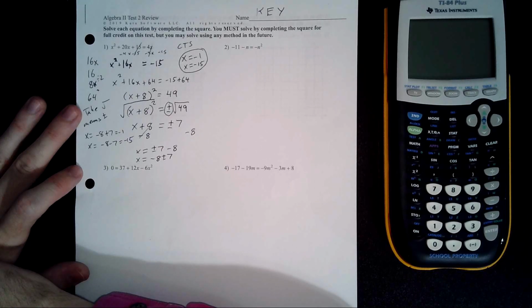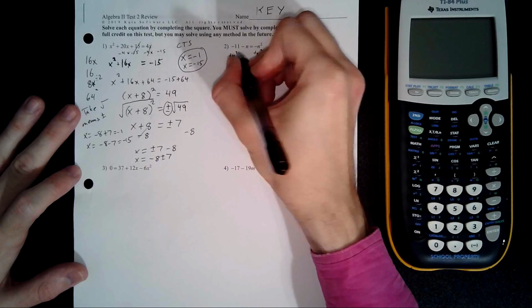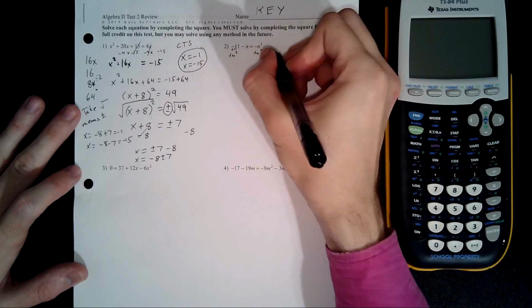Let's move on to number 2. So number 2 is a little bit more difficult only because we have fractions. We have the same exact step first as the last one. We'll put all the n's on one side and all the numbers on the other. So I'm going to go ahead and add n squared to both sides and add 11 to both sides.